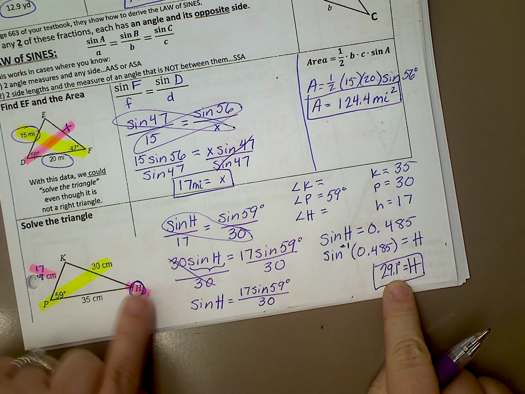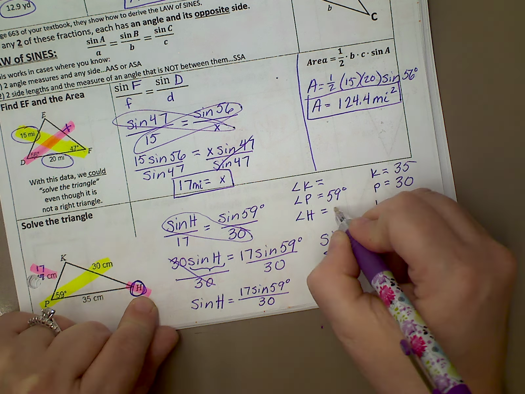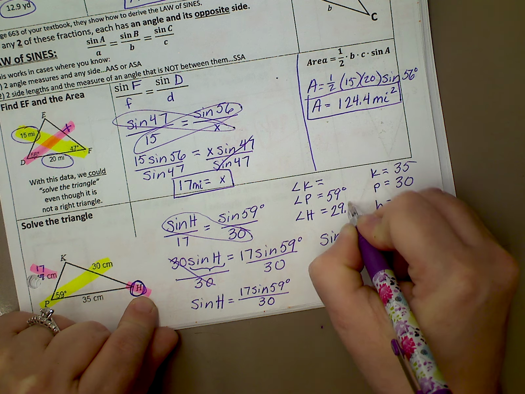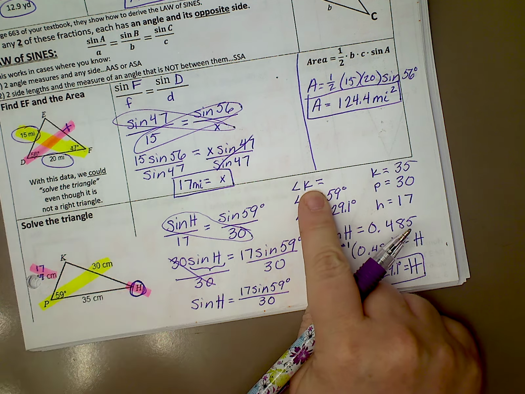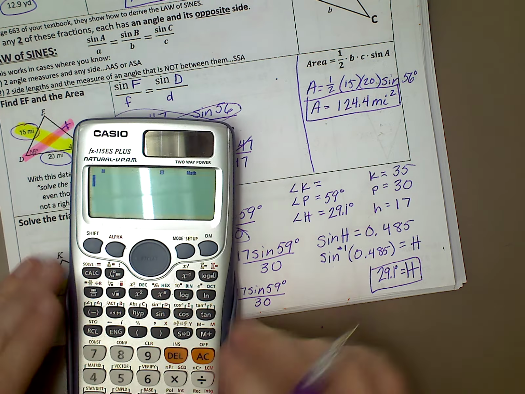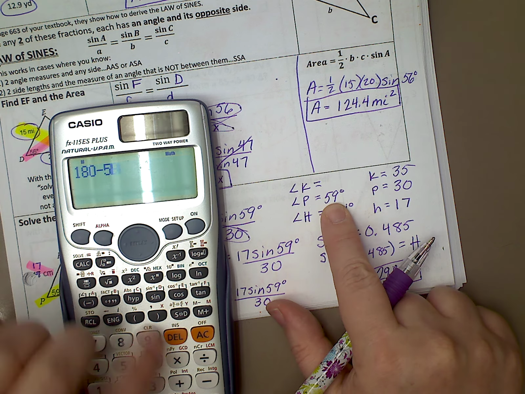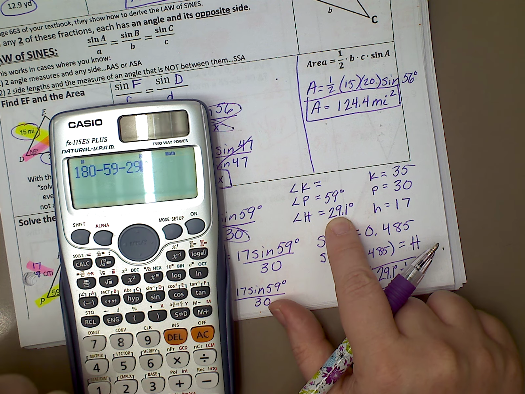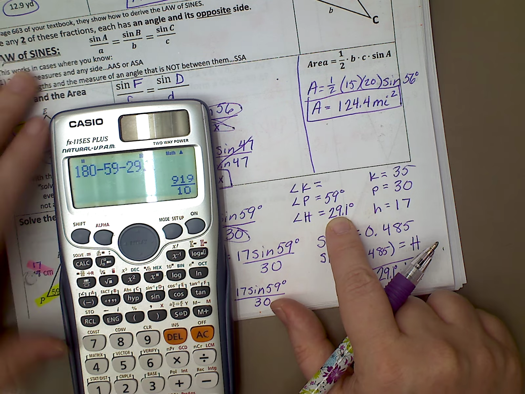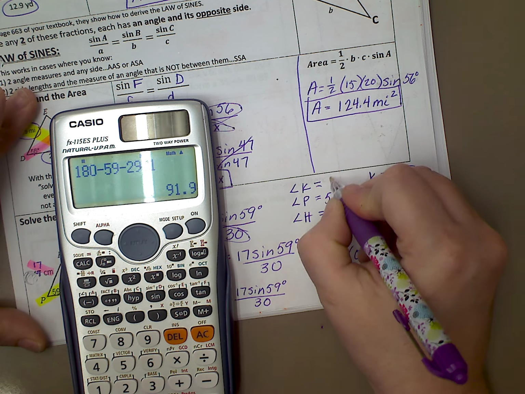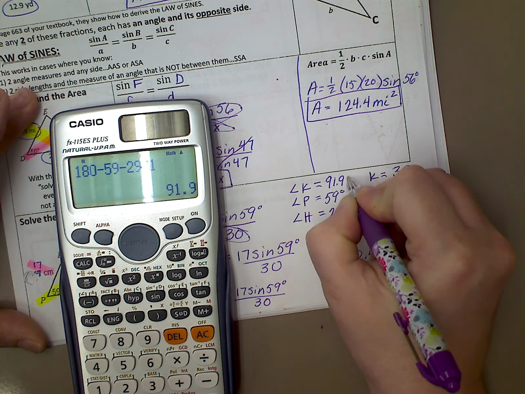I just found angle H, which is 29.1 degrees. And then to find that third one, I subtracted all from 180. So 180 minus 59 degrees minus 29.1 degrees leaves 91.9 degrees for that angle K.